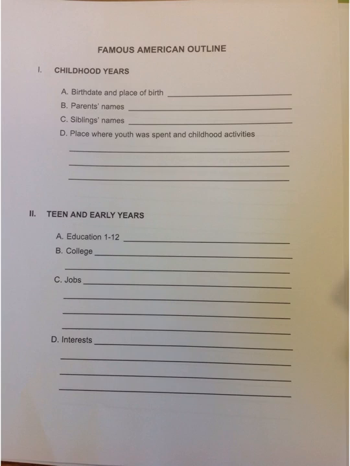Okay, so I'm going to go back to the first page of the outline again. In the paragraph about childhood years, you need to write at least 4 sentences. So if you notice there's an A, B, C, and D, each of those could be 1 sentence. You can combine, though, if you have one letter that has more information. Just make sure your paragraph has at least 4 sentences. Then you'll do the same thing for the teen and early years, and then for the adult years.